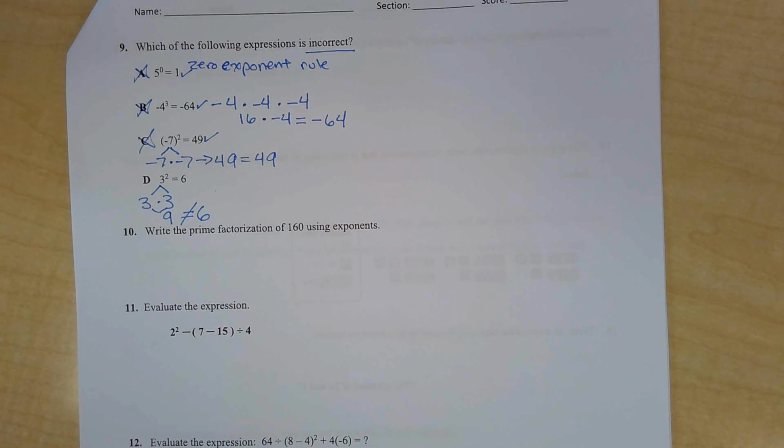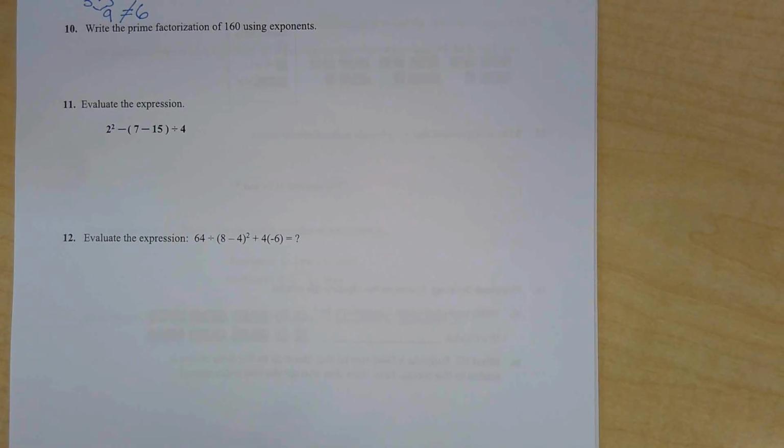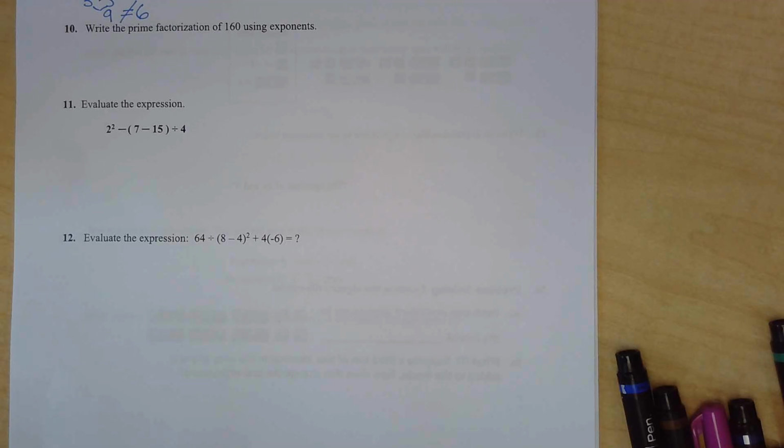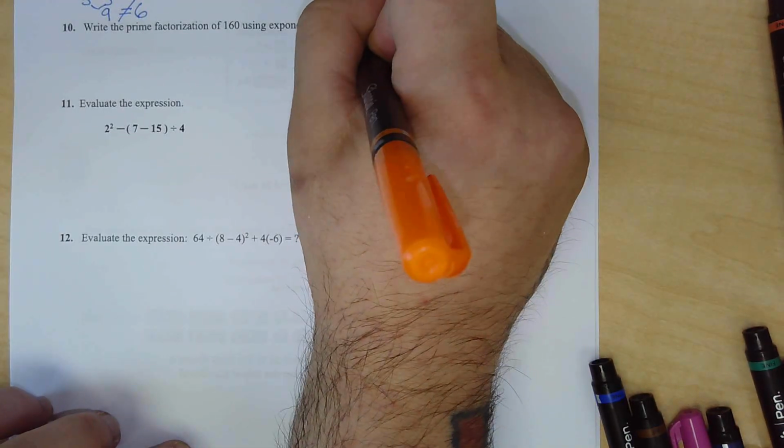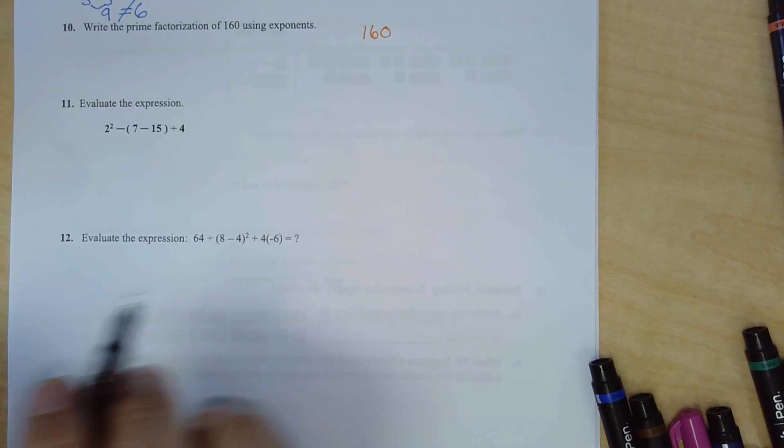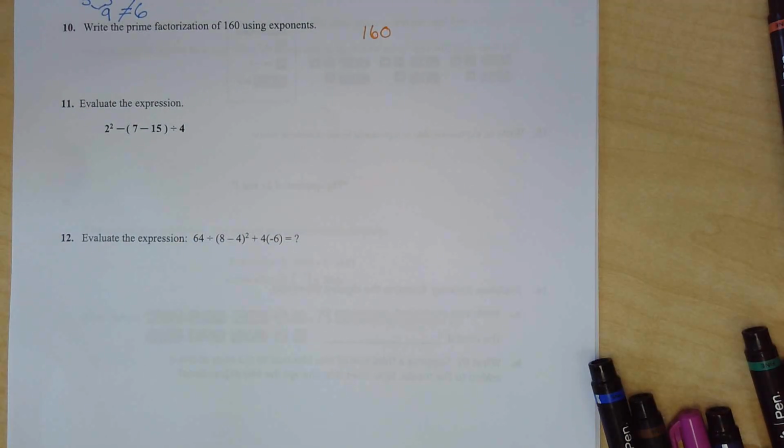Okay, moving on. Number 10, sorry. We are going to be talking about prime factorization. Okay, we are breaking down these numbers into their smallest factors. So we're going to start with the number 160, and we're just going to keep on breaking it down.